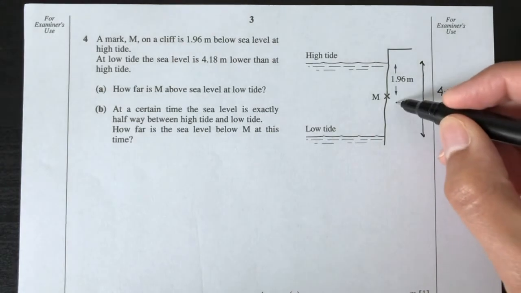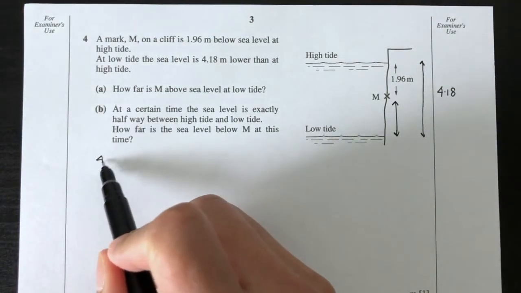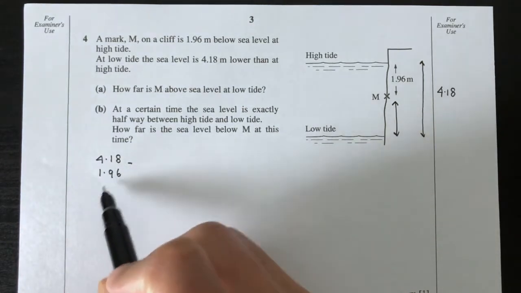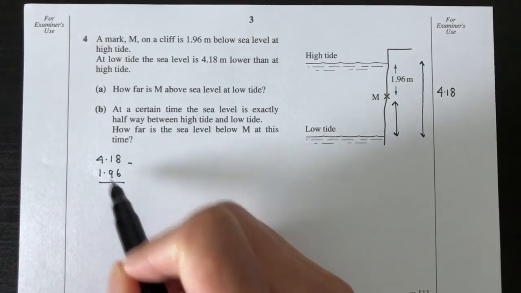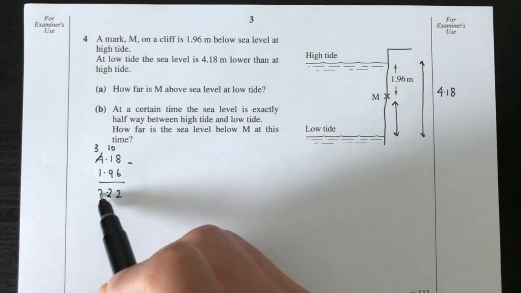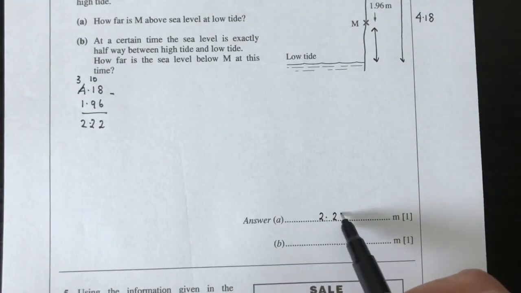So we have to find this distance. Pretty easy. That will be 4.18 minus 1.96. That will be 2, 3, that will be 2, and then 2. So your answer for part 1 will be 2.22.